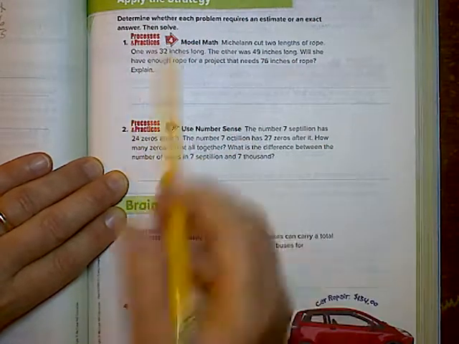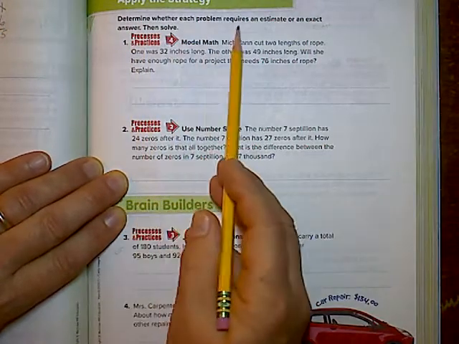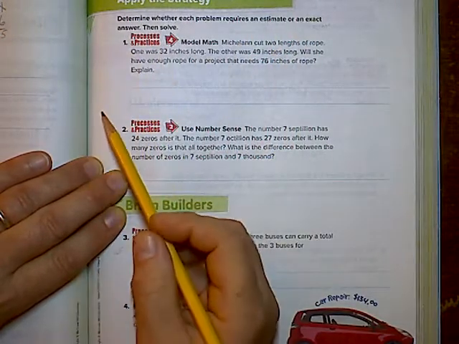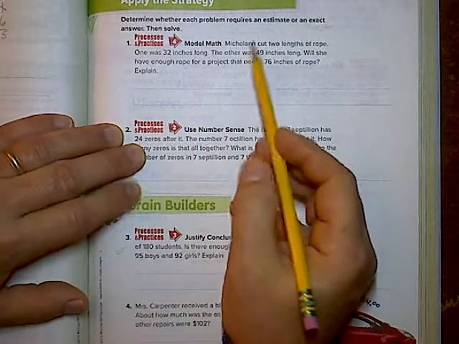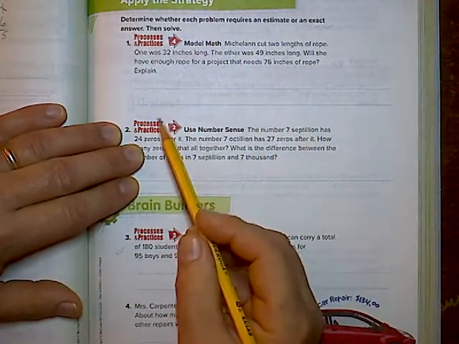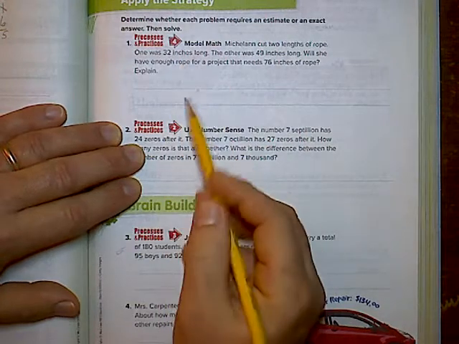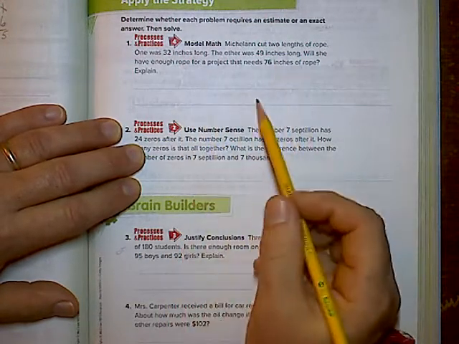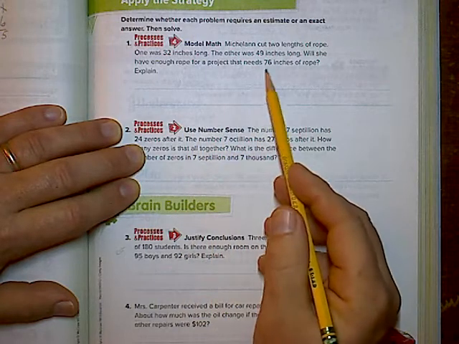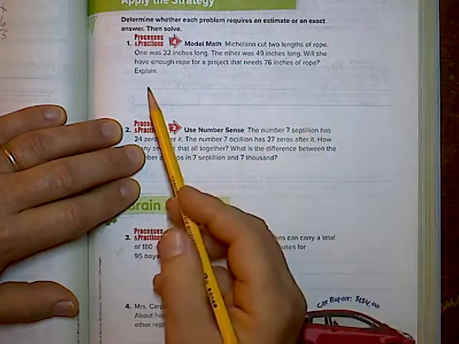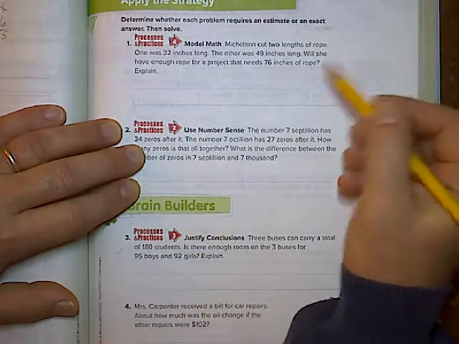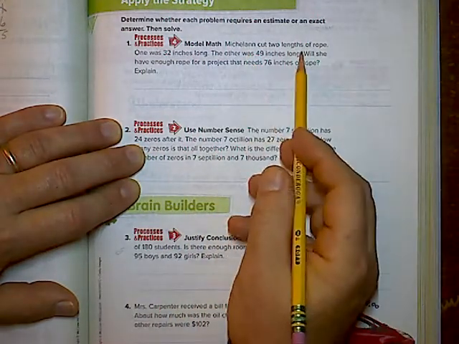All right. This says, determine whether each problem requires an estimate or an exact answer, and then solve it. Okay. Michael Ann cut 2 lengths of rope. One was 32 inches long. The other was 49 inches long. Will she have enough rope for a project that needs 76 inches of rope? Explain. Okay, well, she cut 2 ropes, it sounds like.